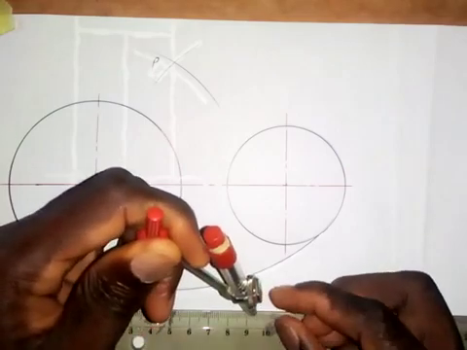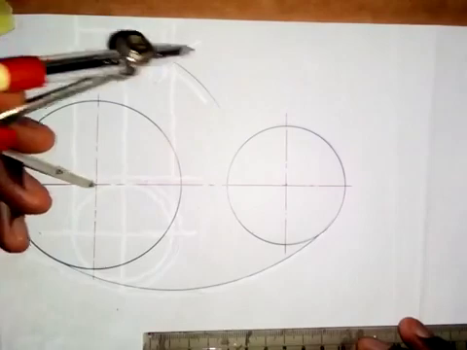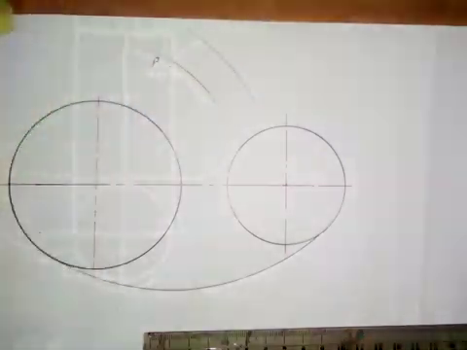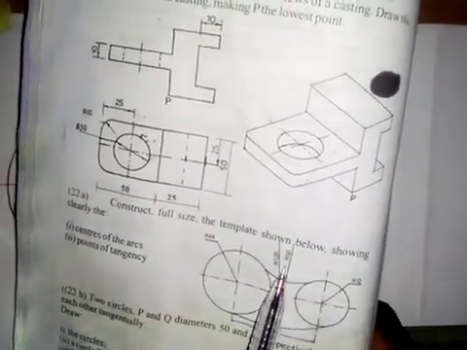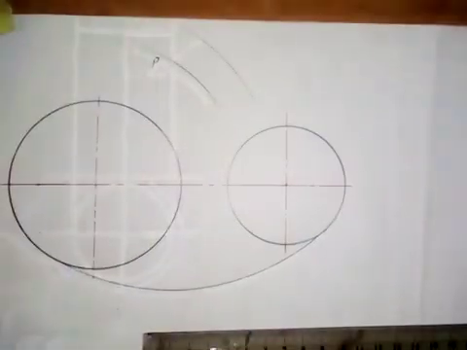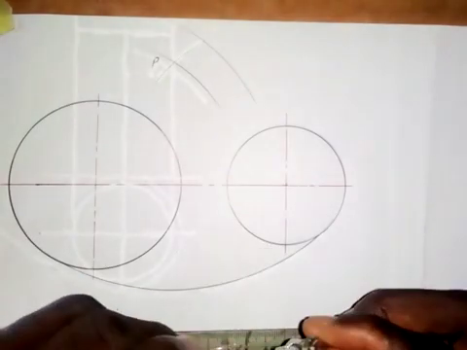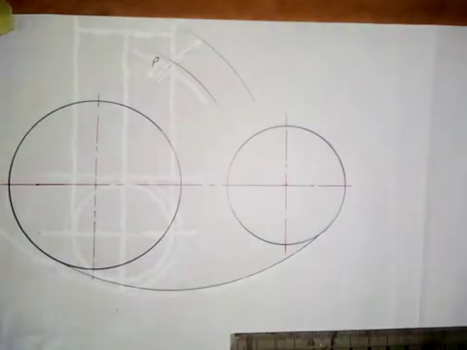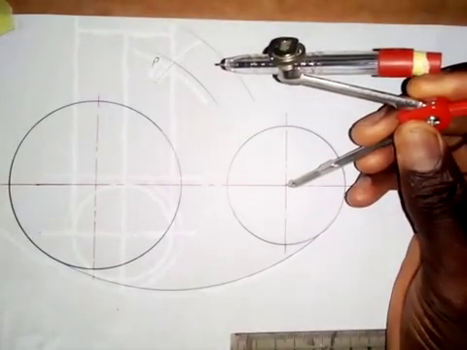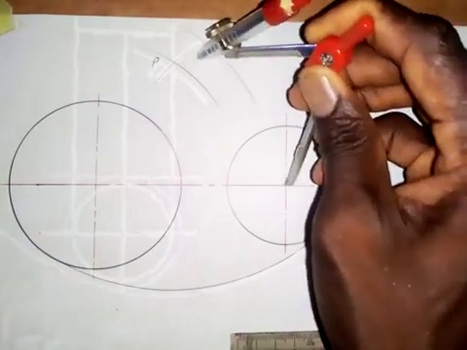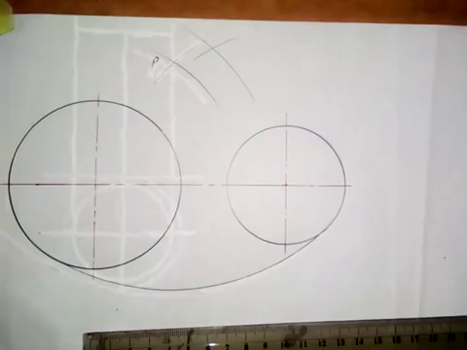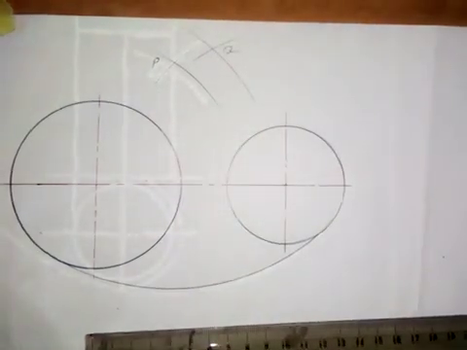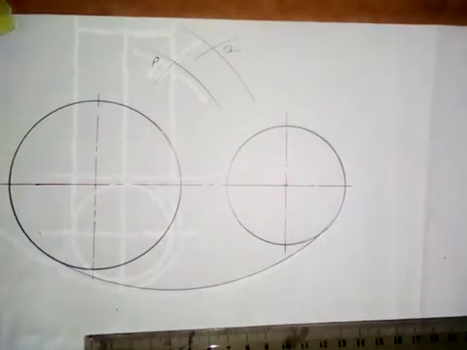So this is 94 millimeters. We put it at the center here, and we make an arc like this. Then if we add the radius of this circle to this 50, that will give us 82 millimeters. So you take a measurement of 82 millimeters. So this is 82 millimeters. We put the point of the compass at the center of this circle, and we draw an arc. So the center of this arc now, I will call it center Q.